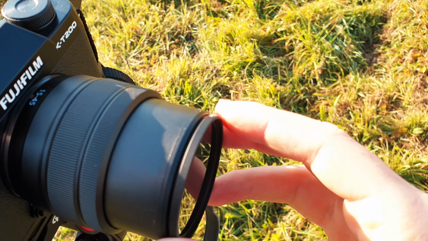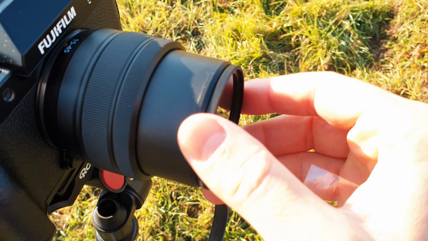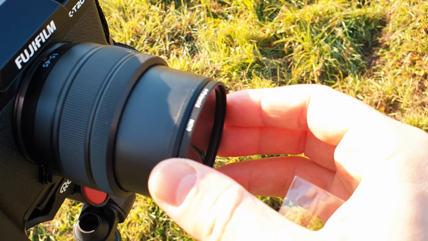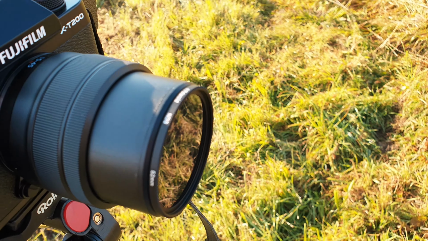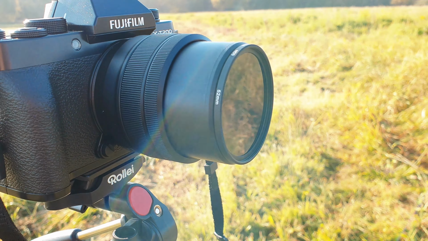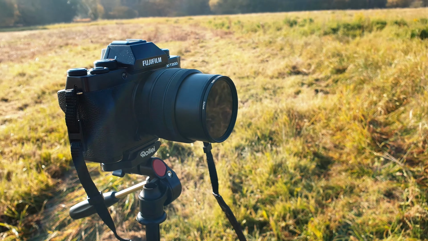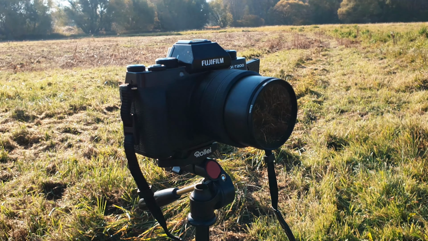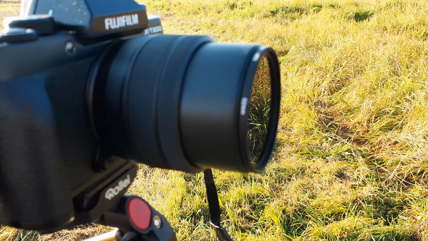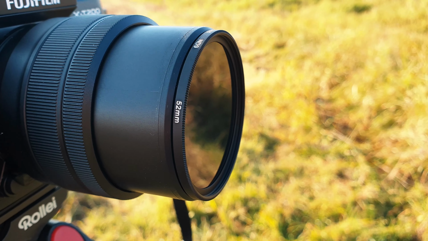Okay. So this is what it looks like. I really like that look, especially when you get to see the reflection in the actual filter. There we go.